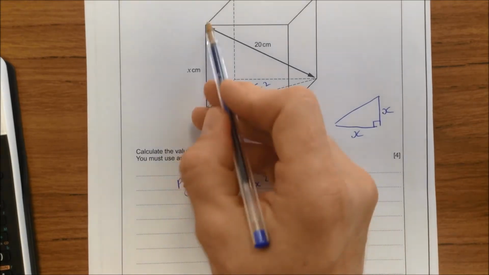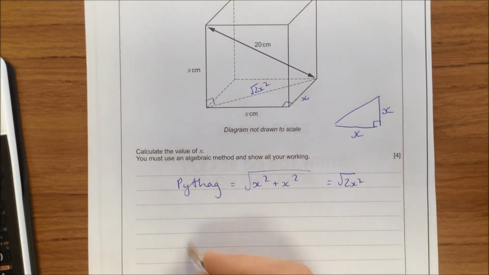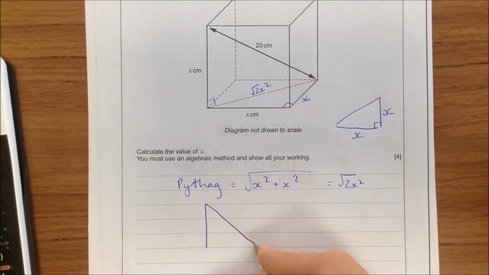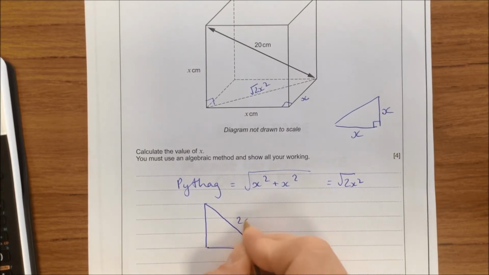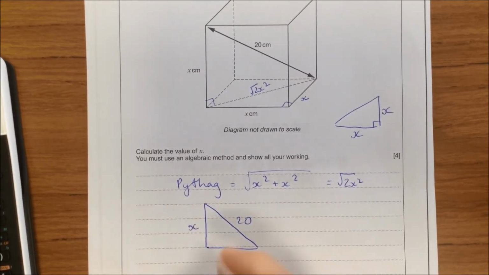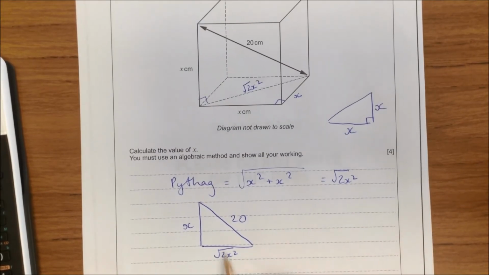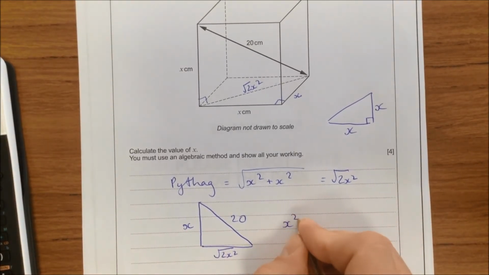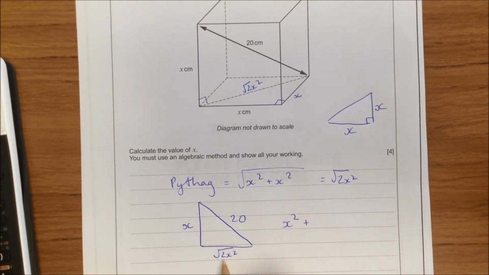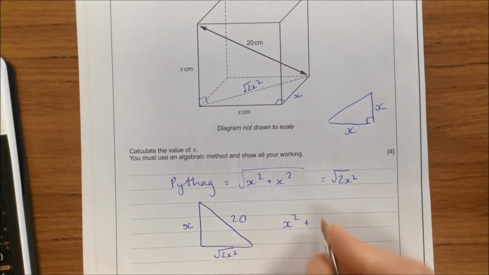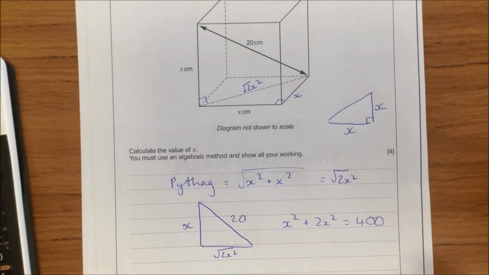Right, let's now draw this triangle then. Let's just sketch it by here. This is 20. This is x, this is the square root of 2x squared. Now let's apply Pythagoras to this, right? So this squared plus this squared equals this squared. So I've got x squared plus, if I square this, it just removes the square root, 2x squared equals this squared, which is 400.